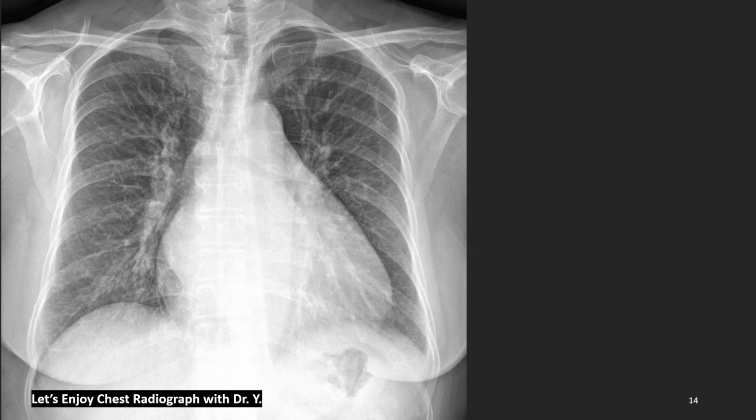How about this patient? Same disease, same pattern. Big heart, cephalization, peribronchial cuffing, Kerley B lines, interstitial edema, and small pleural effusion. Correct.